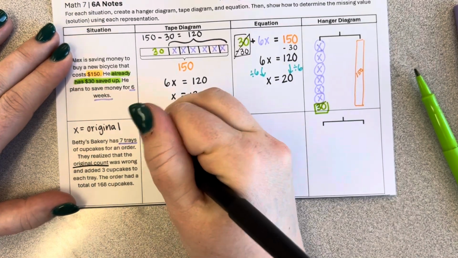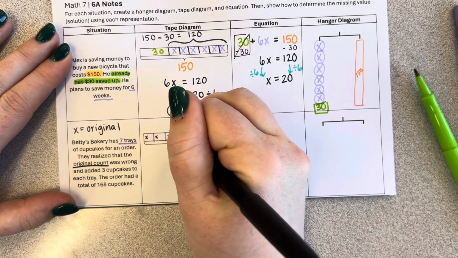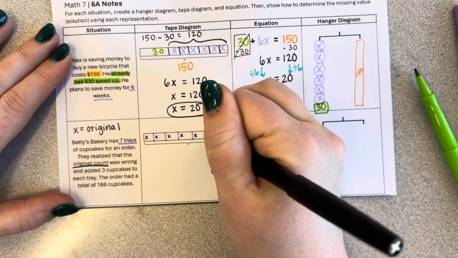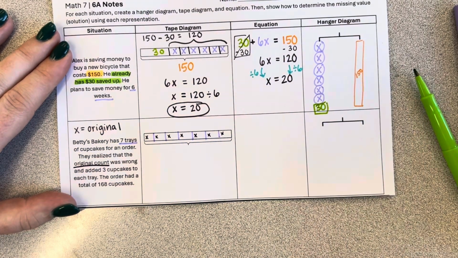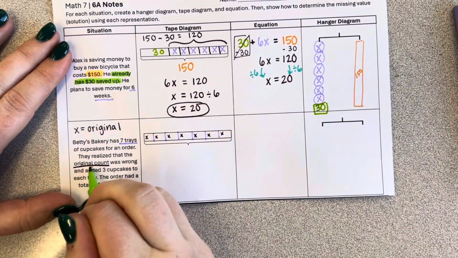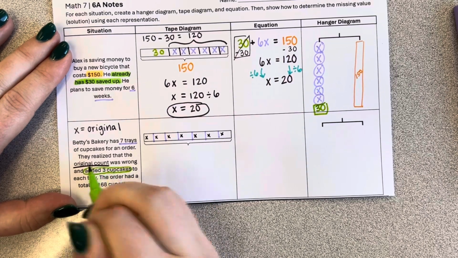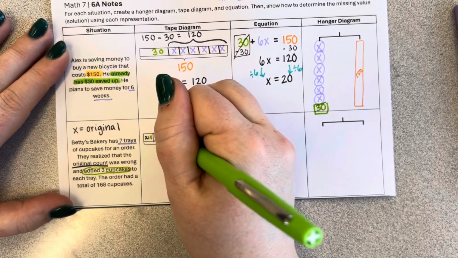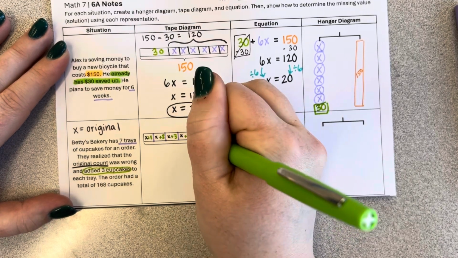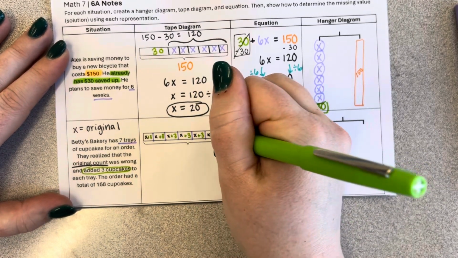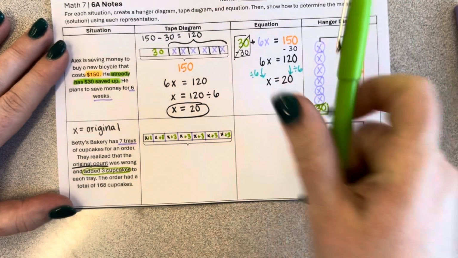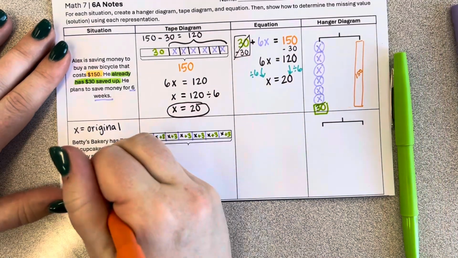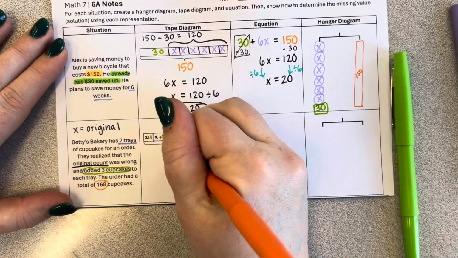So all of them started with an amount of cupcakes, which is our X. And then they had to add 3 cupcakes to each tray. So I'm gonna put a +3 in each group. And altogether, the order had 168 cupcakes, so that's our total.